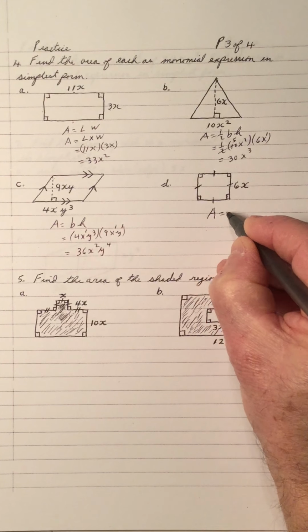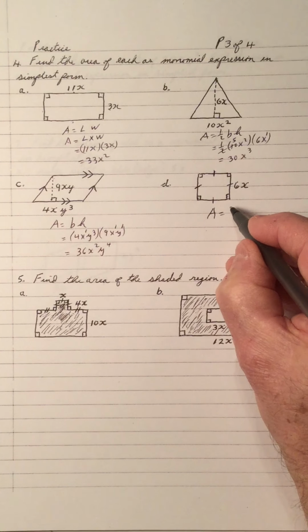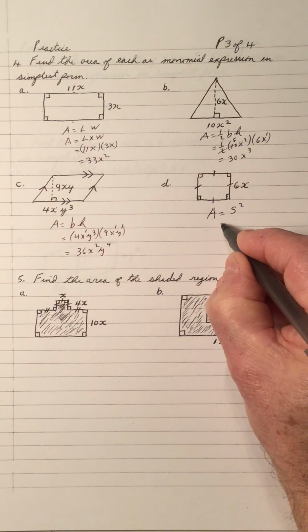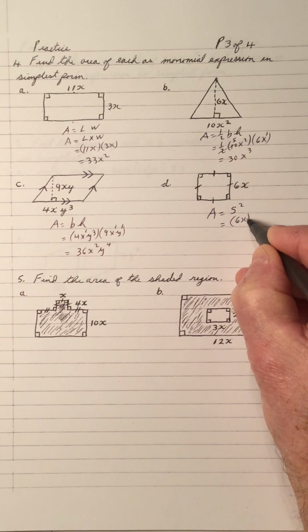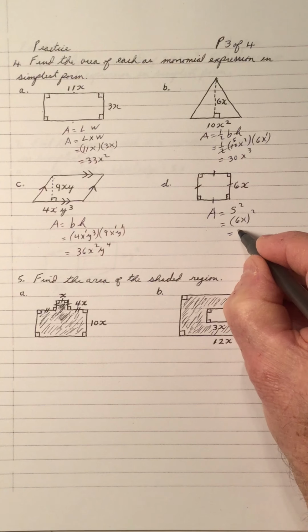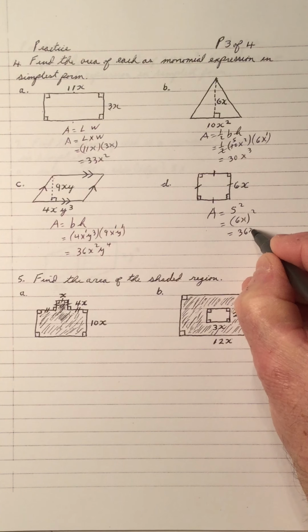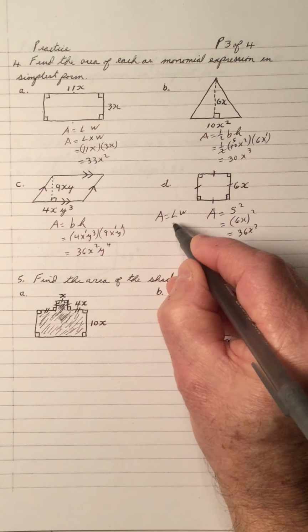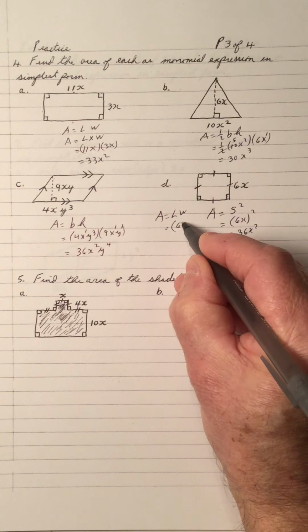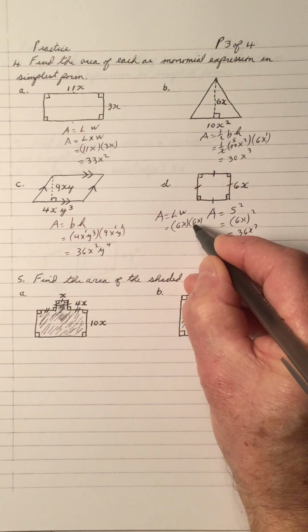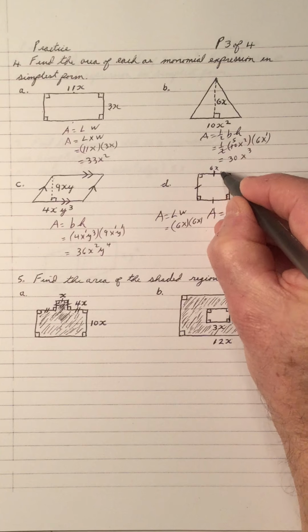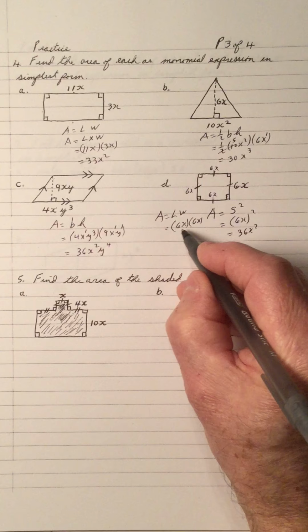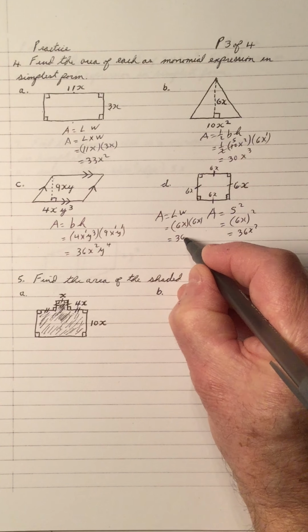So for the formula for a square, you could use length times width, right? Or you could say for a square it's the side squared, which is 6x in brackets squared. 6 times 6 is 36. x times x is x squared. Remember, you could have written down length times width, because the length is 6x and the width is 6x. So you can treat this as a rectangle and get 36x squared.